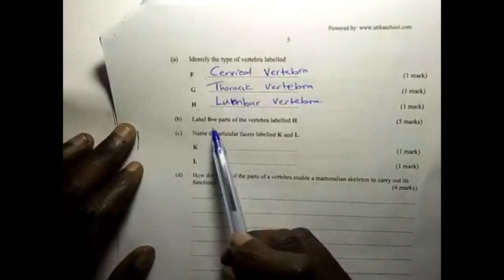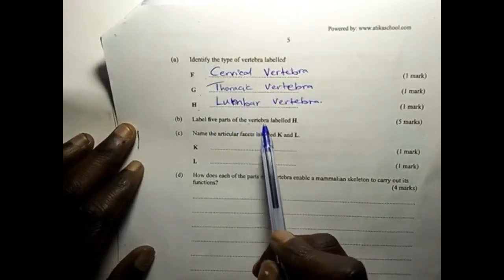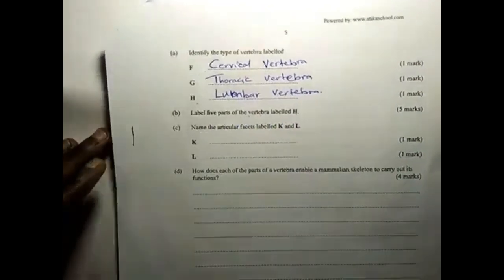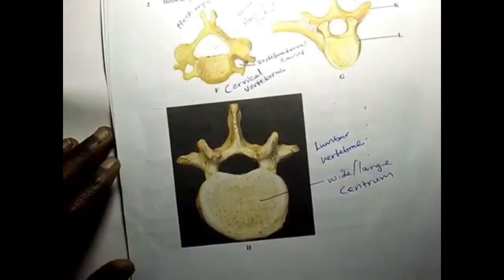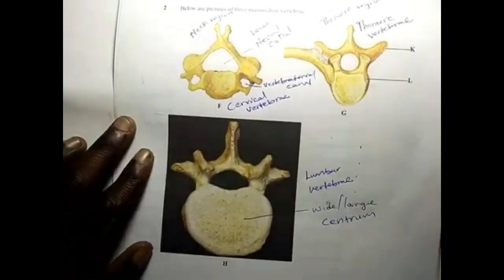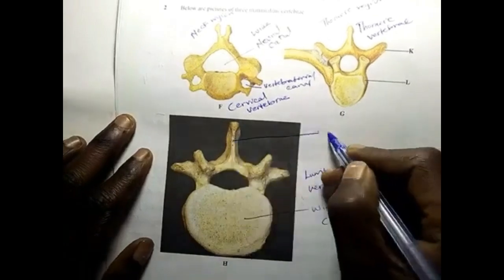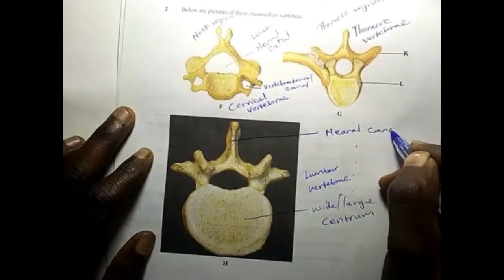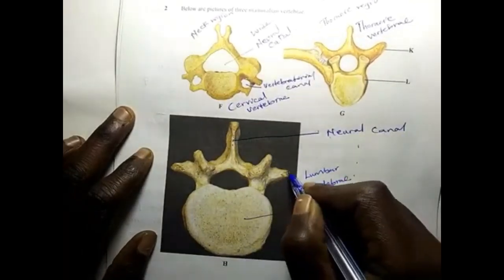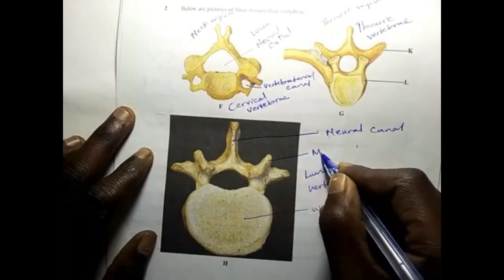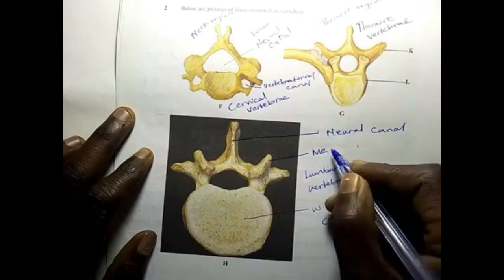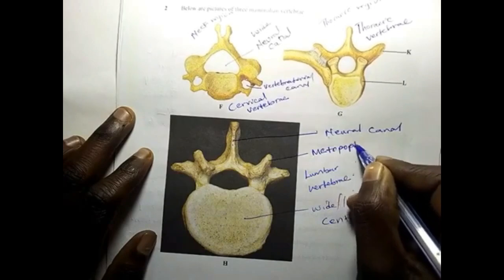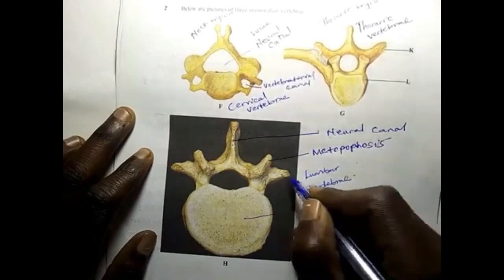Now you are told, in B, label 5 parts of the vertebra labeled H. H, you know now, is lumbar vertebra. Now you should be able to label. Now we start. The first one, this is neural canal. Here, this is metapophysis.